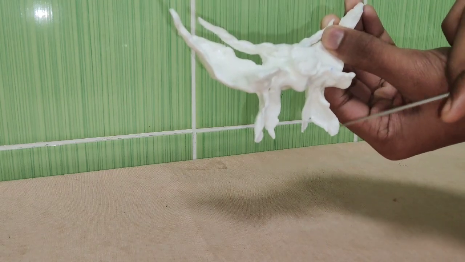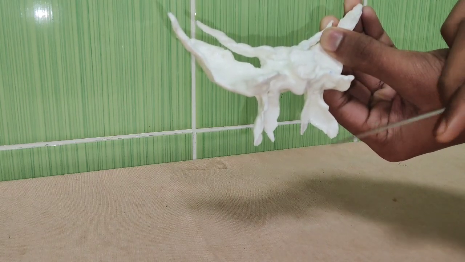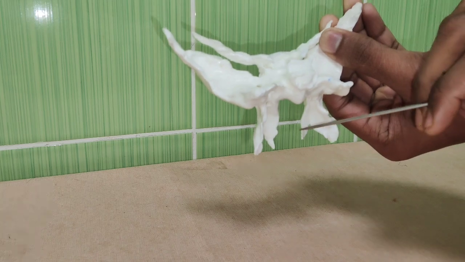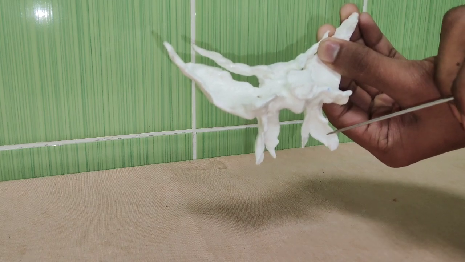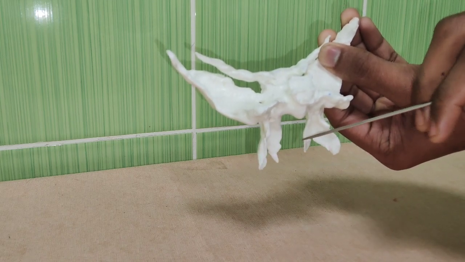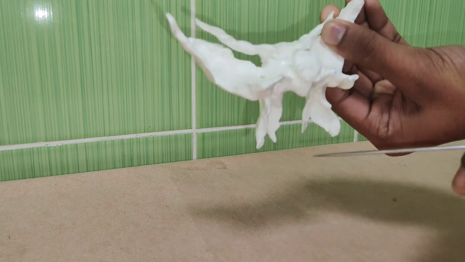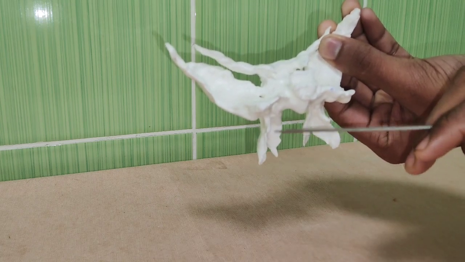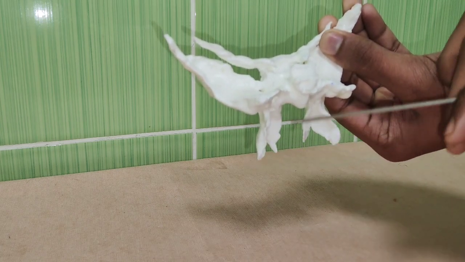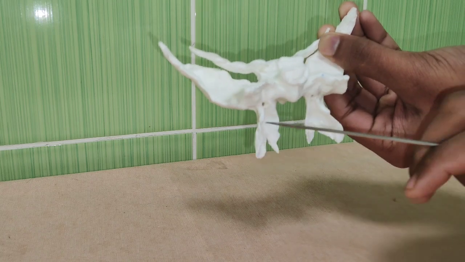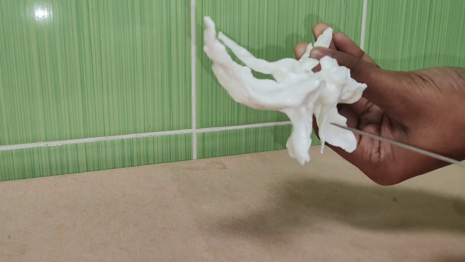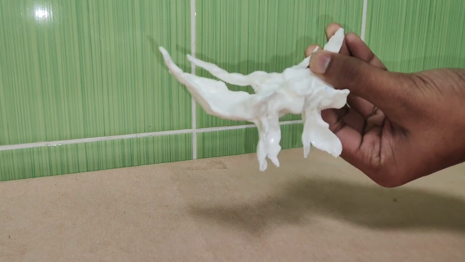This whole thing you see is processus pterygoideus, which consists of two laminae, lamina medialis and lamina lateralis. It's in the middle, it's going inside the body, so it's lamina medialis, lamina lateralis. This whole thing is processus pterygoideus. Now the fossa you see inside, this is fossa pterygoidea.